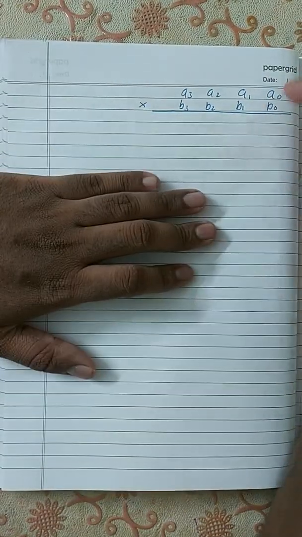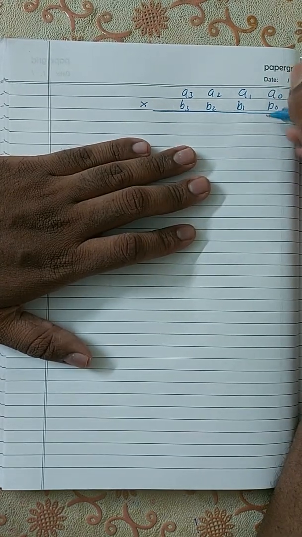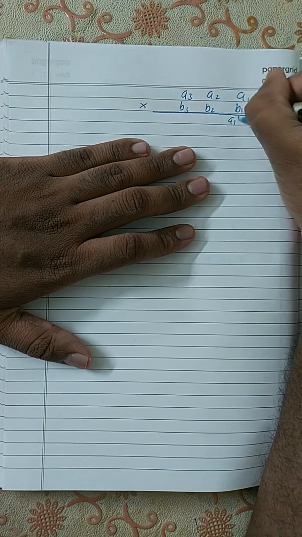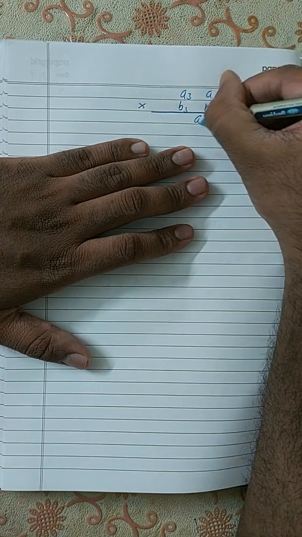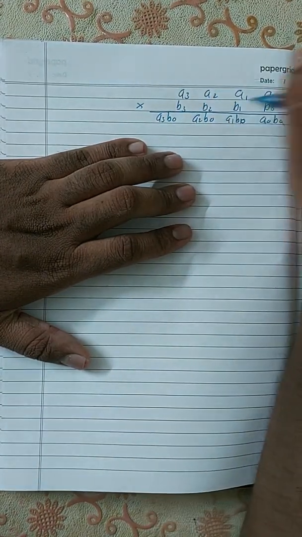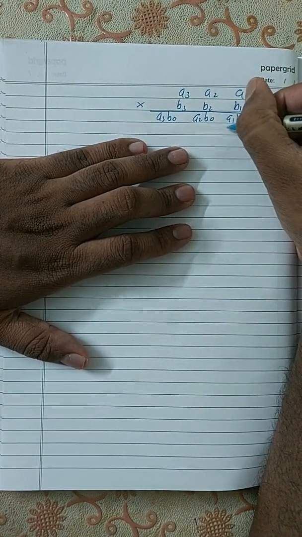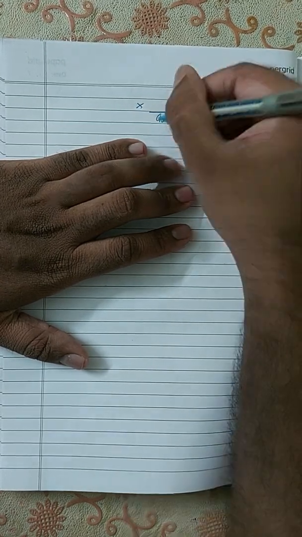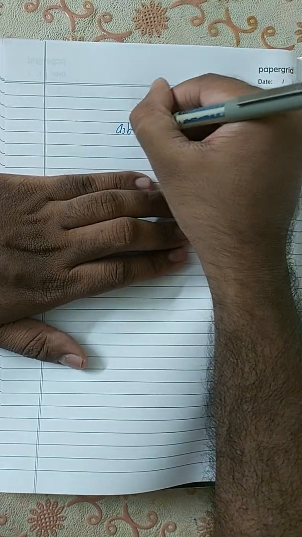So how to do the multiplication: first I multiply B0 with A of x. So I will get A0 B0, A1 B0, A2 B0, A3 B0. Next I multiply with B1, shifting one position to the left, and I will get A0 B1, A1 B1, A2 B1 and A3 B1.